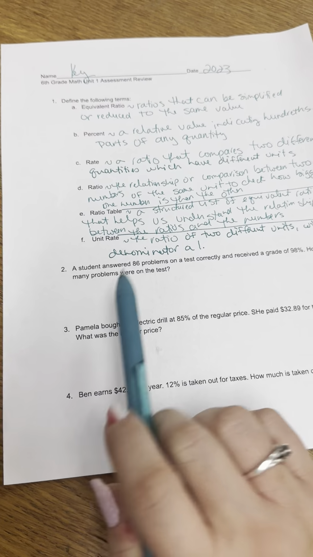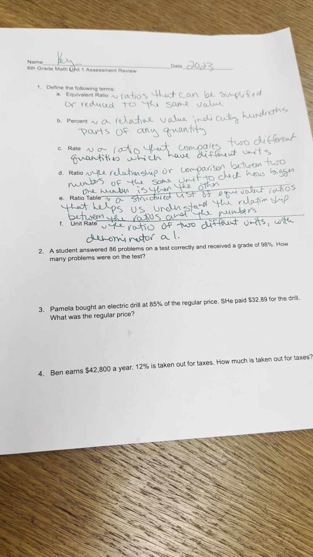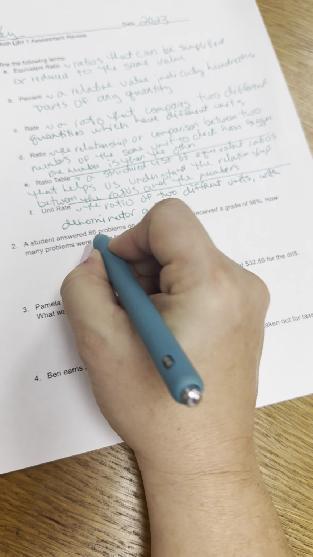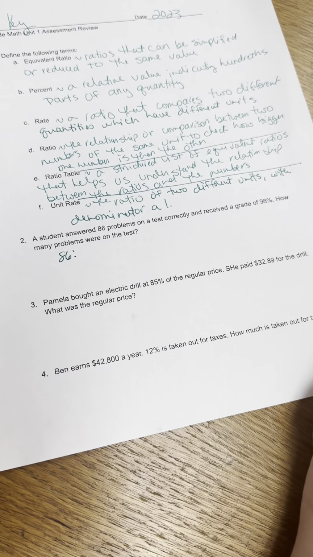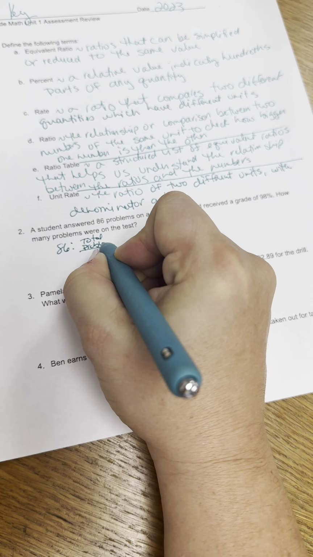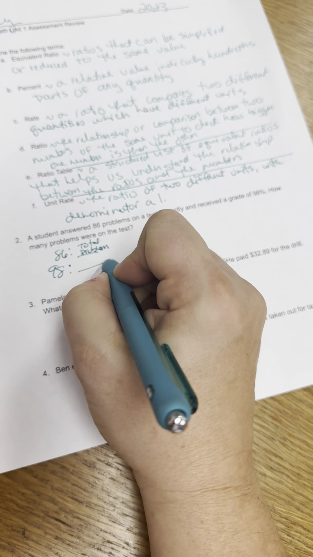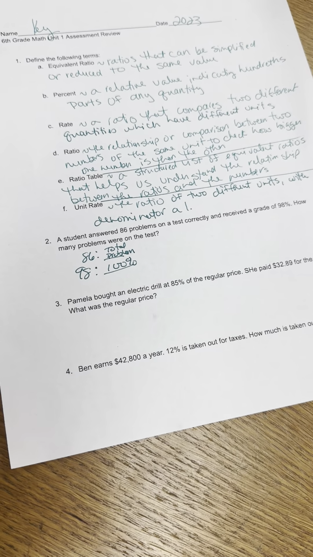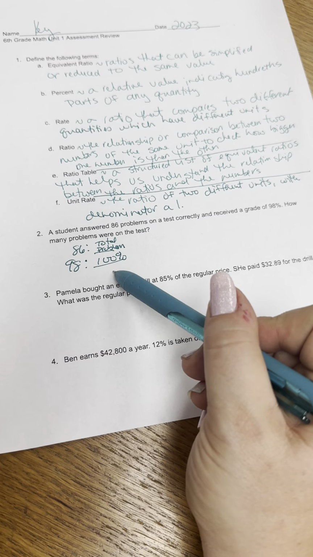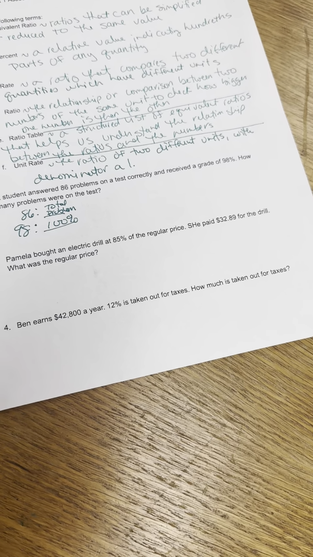All right, so let's look at number 2 here then. A student answered 86 problems on a test correctly and received a grade of 98%. How many problems were on the test? So what we know is that we have 86 problems that were correct. We don't know the total number of problems, but we do know that this correlates to 98% out of 100%. So if we're looking at these values, some of the tricks that we've learned aren't really going to work too well to get our answer.